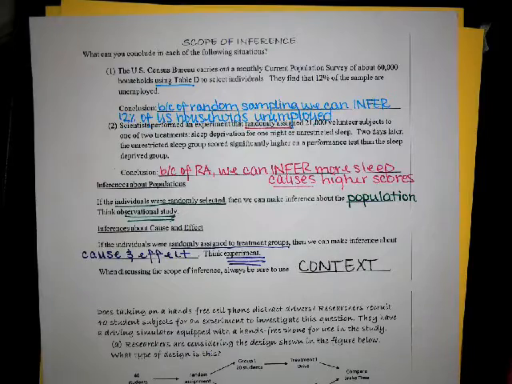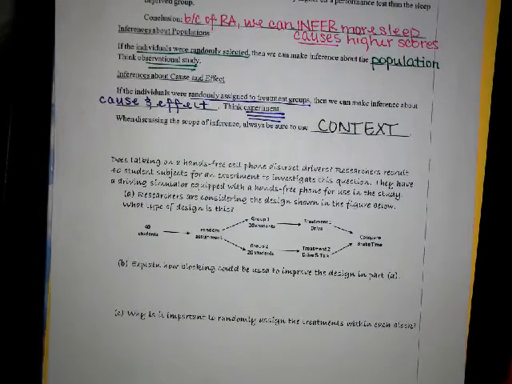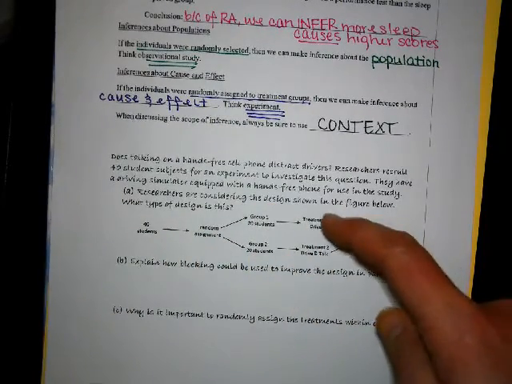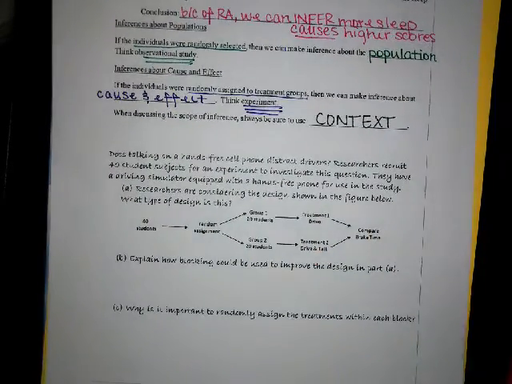Alright, and then one question. So, does talking on a hands-free cell phone distract drivers? Researchers recruit 40 student subjects for an experiment to investigate this question. They have a driving simulator equipped with a hands-free phone for use in the study. So question A, researchers are considering the design shown in the figure below. What type of design is this? So they take 40 students, randomly assign them to the two groups, give them the two treatments, compare their brake time. That's just your basic comparative randomized design.